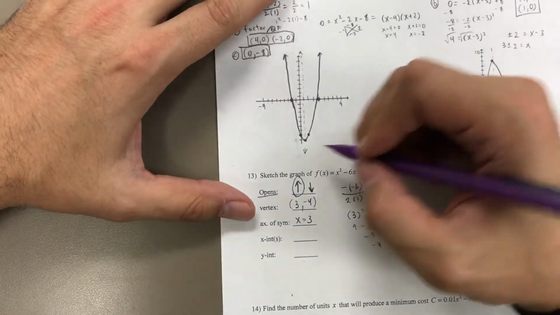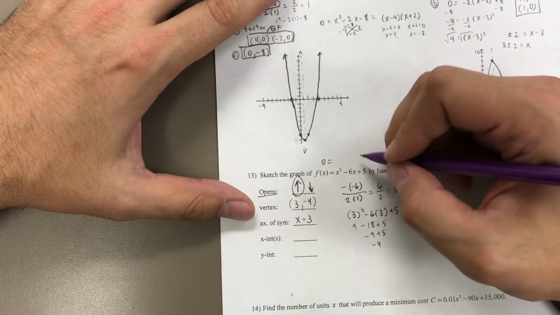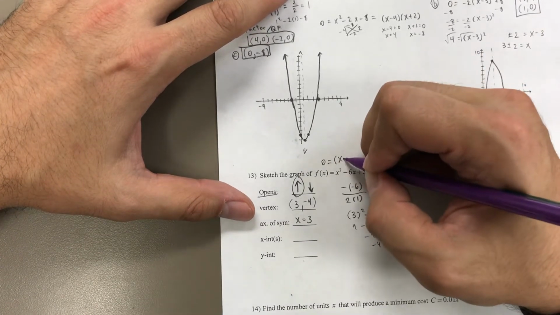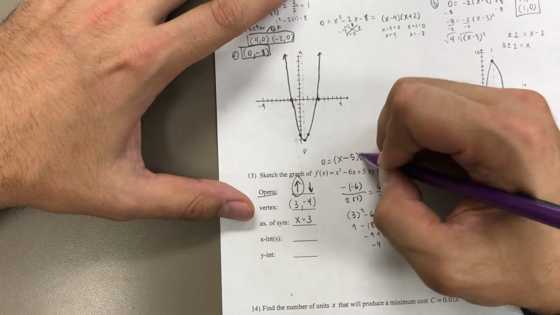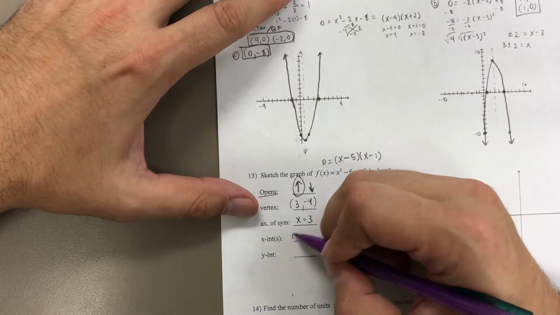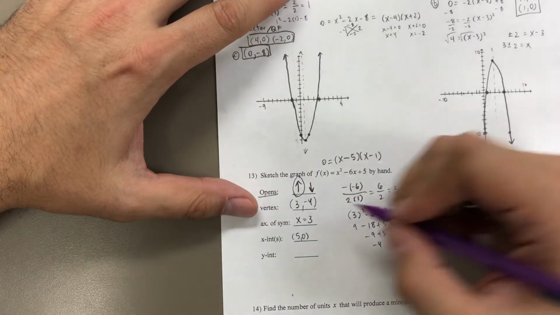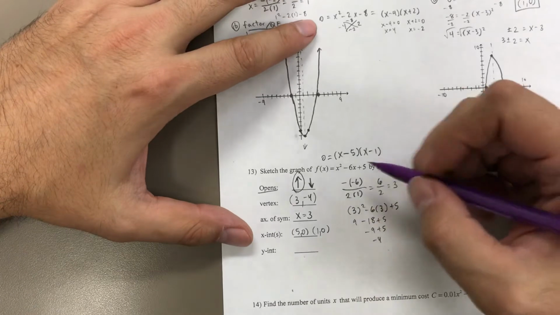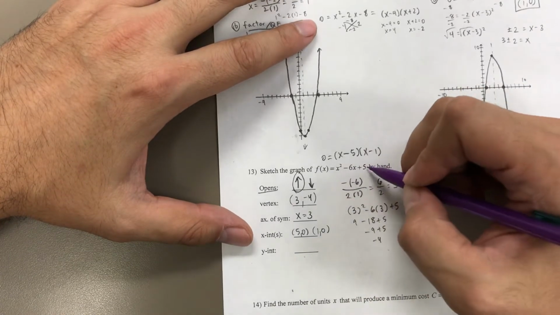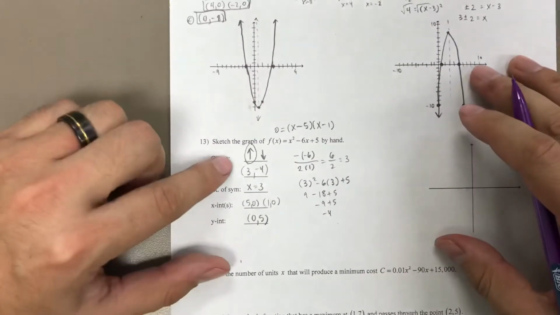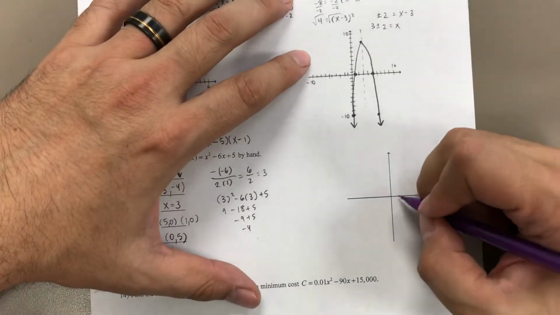X-intercepts, so try to set it equal to 0 and then try to factor it. Numbers that multiply together to be 5 and add together to be negative 6 are negative 5 and negative 1. So if we solve this, we get x-intercepts at 5, 0, and also at 1, 0. All right, and then the y-intercept, if you plug in 0, 0 minus 0 plus 5 is 5, so 0, 5 is our y-intercept. Our largest number just goes up to 5, so just count out 5.